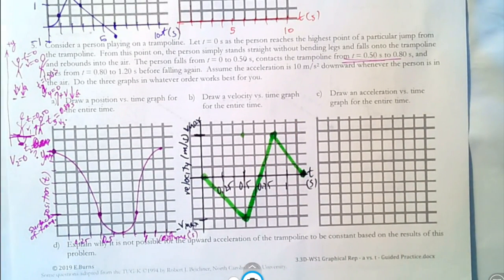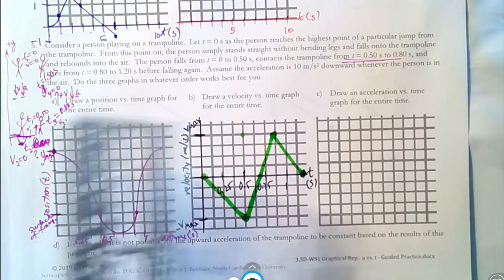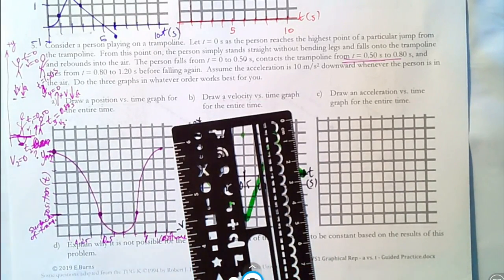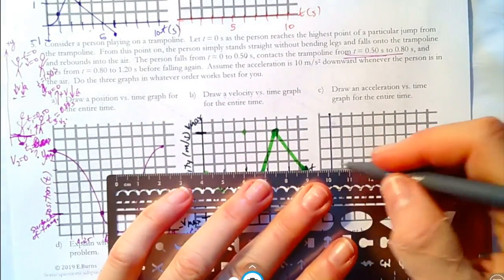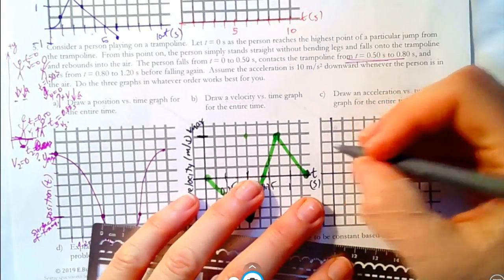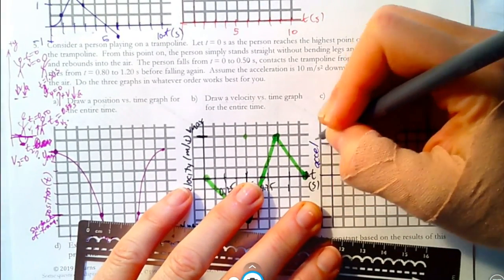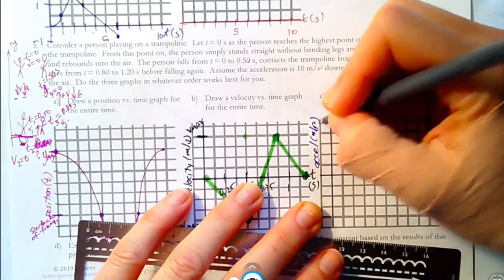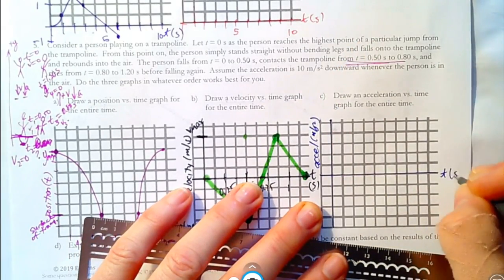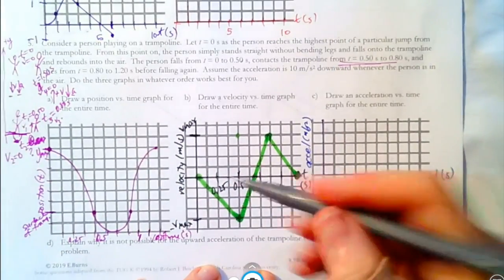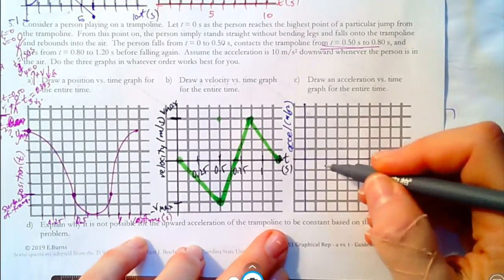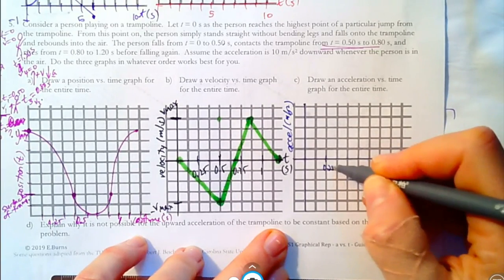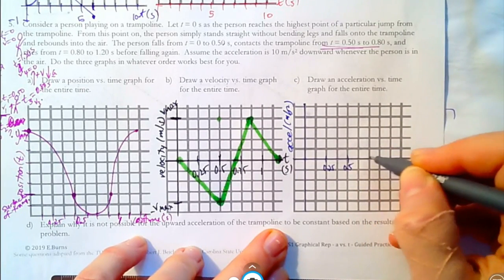And the last one then is going to be our acceleration versus time graph. So first draw the axes. So this is acceleration and this is time. And you'll notice, when we don't have numbers, it's not important to put them, but when you know something, you should put something down.